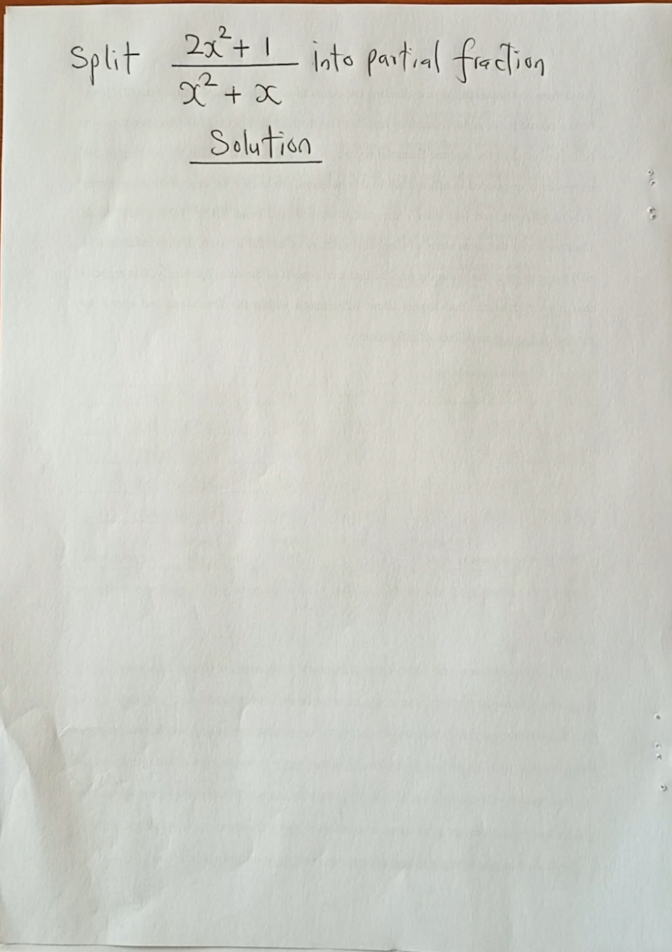What I want you to do is to attempt as many questions as you can. If you have any issue, you can send it across. Now, there is what is called improper fraction. I said I'll be showing you improper fraction today. This is one of the ways improper fraction can be presented.